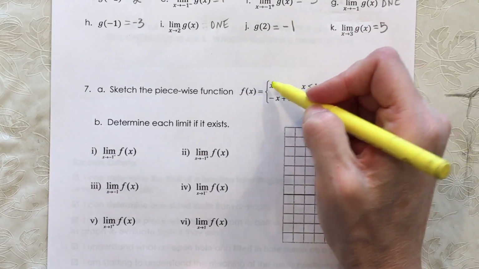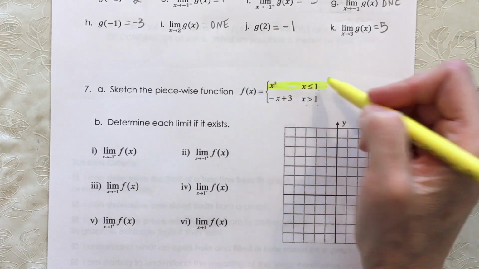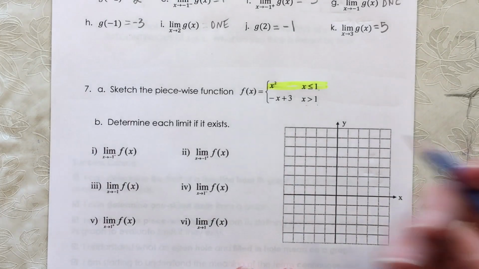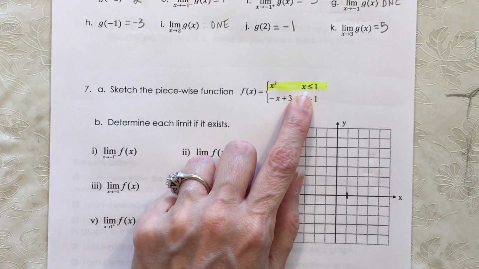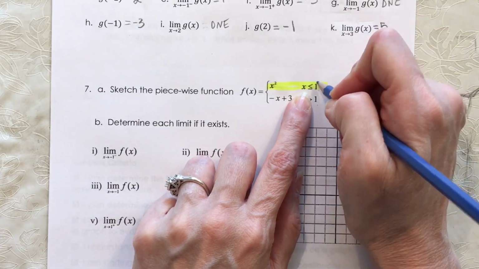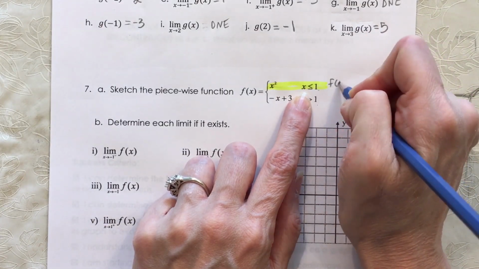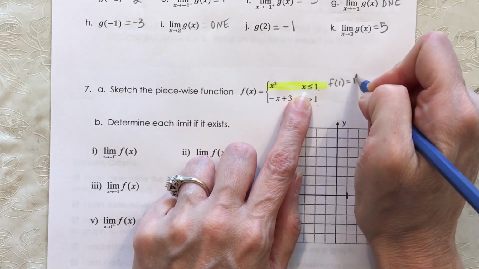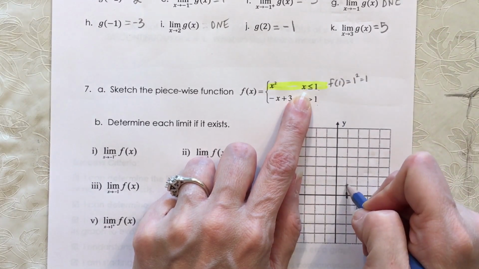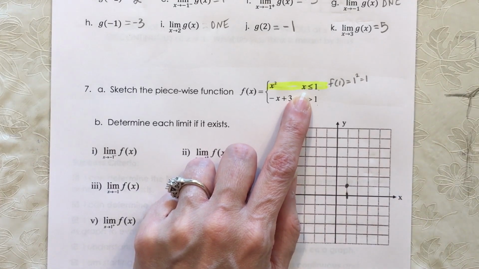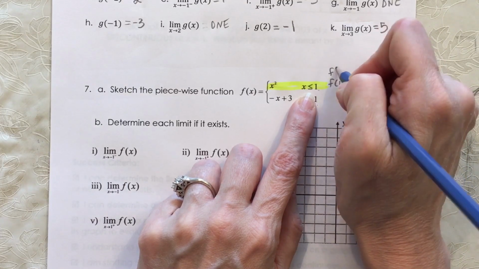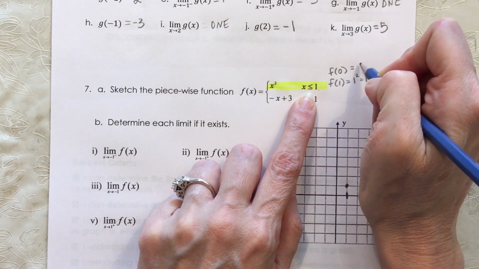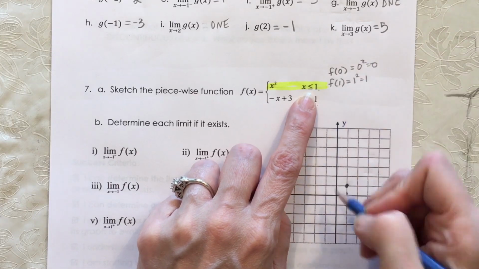Okay, so let's focus on this first branch here. Stuff happens at x being 1. So first of all, we would ask ourselves, for this branch here, are we allowed to have an x value of 1? Yes, because it's less than or equal to. So what's f at 1? It would be 1 squared, which is 1. So there's a closed-in point. And then for anything less than or equal to 1, we could try f at 0, which is going to give me 0 squared, which is 0.